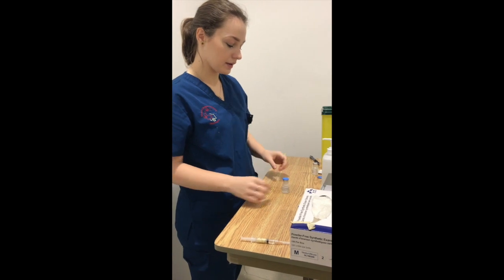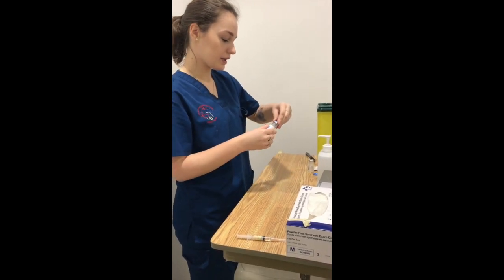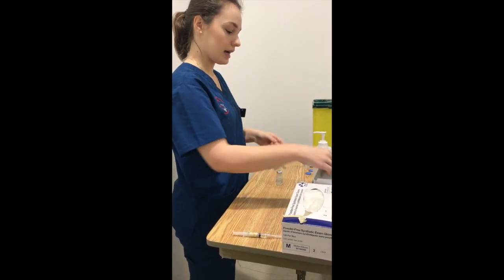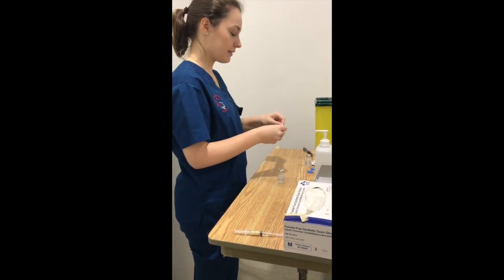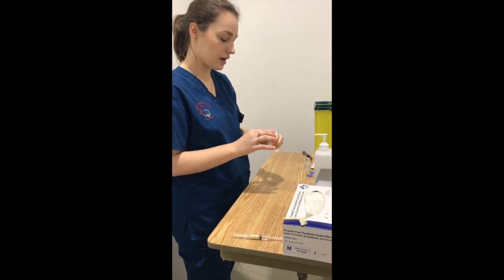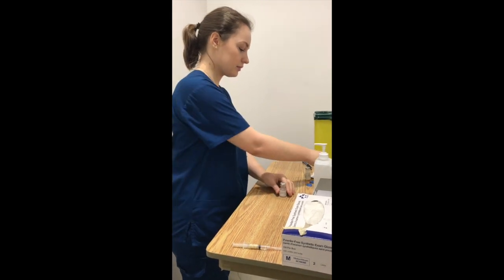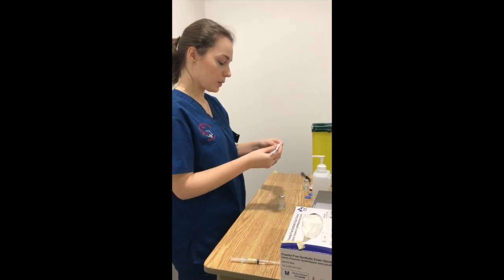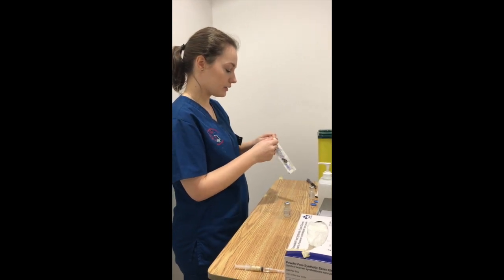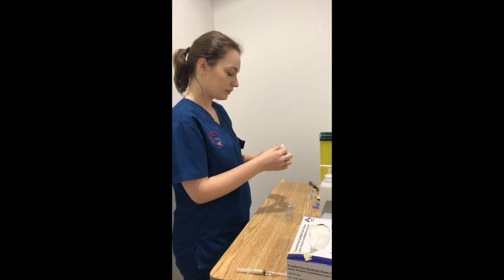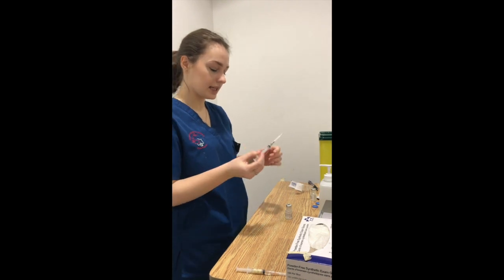So next we're going to be doing the Haldol. So we have the vial here. We're just going to, again, remove the cap, and we're also going to sanitize the top again. Again, just making sure everything is kept sterile. Then what we're going to do is open up our 22 gauge needle. So again, same technique as last time.